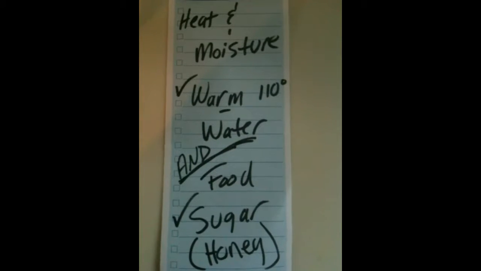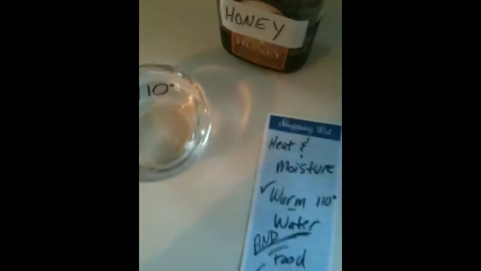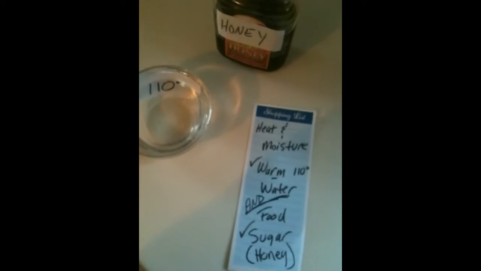Hi, so today we're going to learn about the third stage of developing yeast dough where fermentation first occurs. When you're making bread, there are three ingredients and one condition for fermentation to take place.